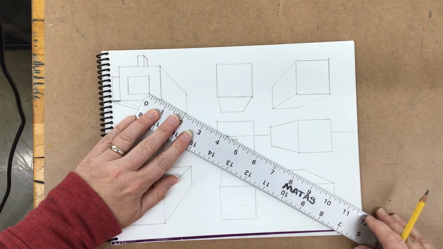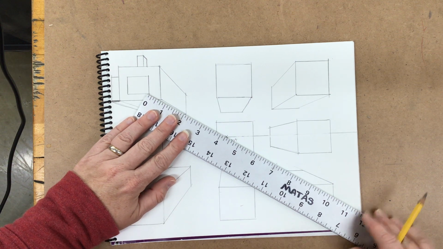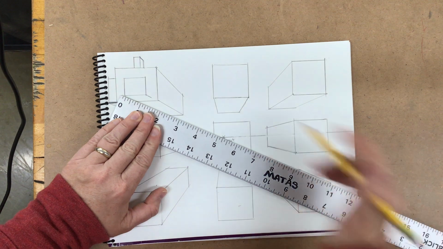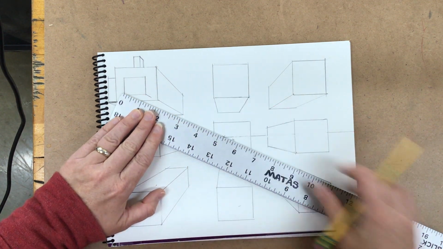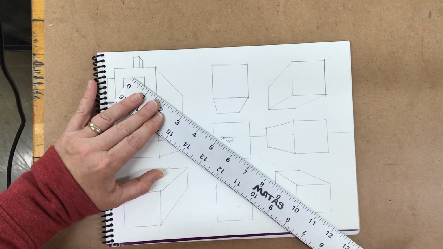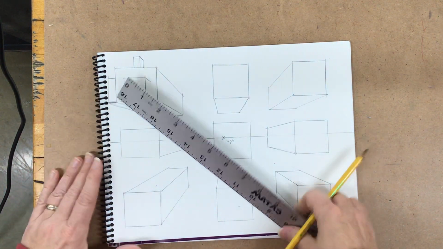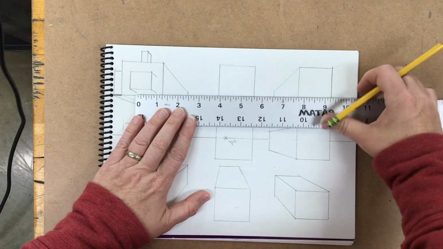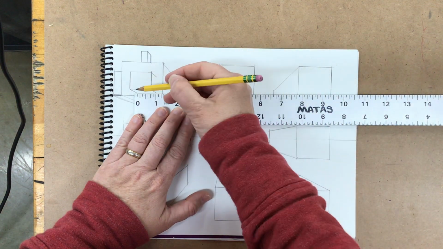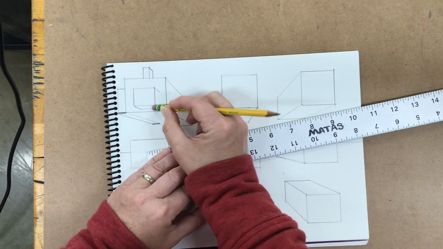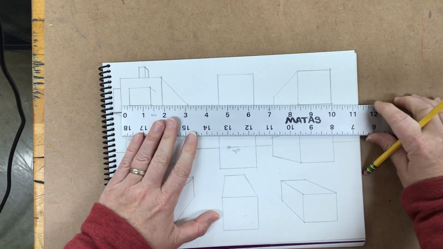Then I take diagonals to the vanishing point. Oop, that went crooked. Let's fix this.